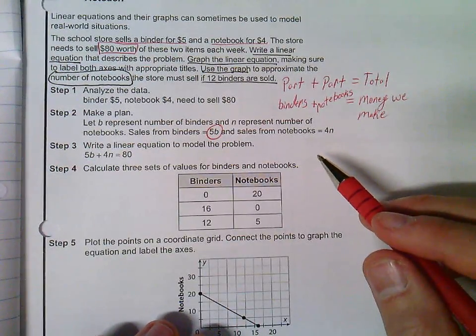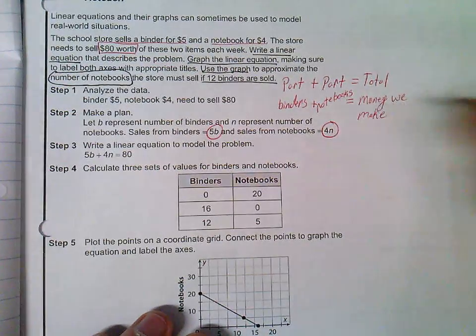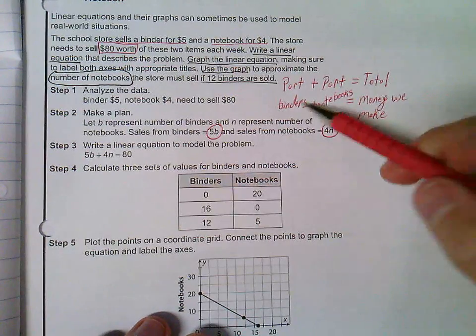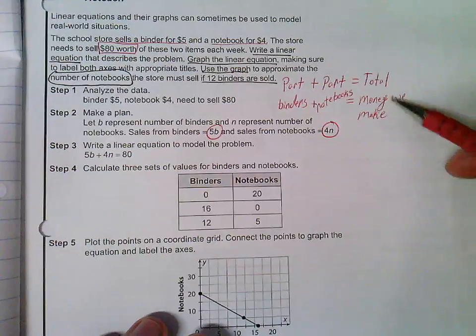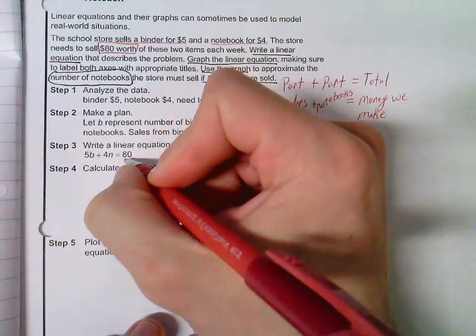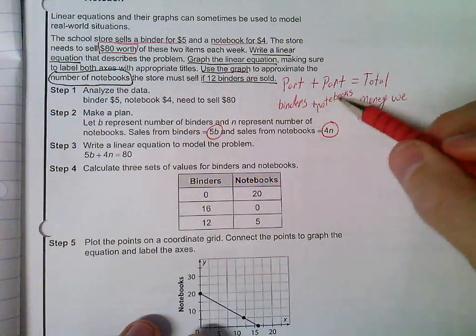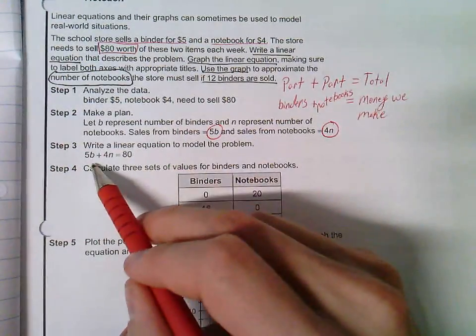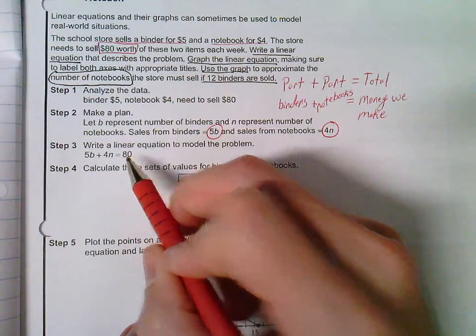And we can say the same thing for the notebooks, but notebooks only cost $4. So our binders plus our notebooks will be equal to the total. But we want to make $80. So our equation they have written here, again, is our binders plus our notebooks is our total: 5b plus 4n equals 80.